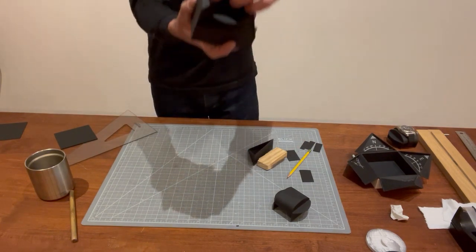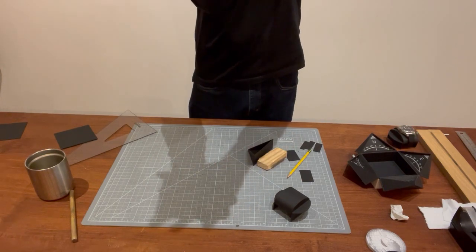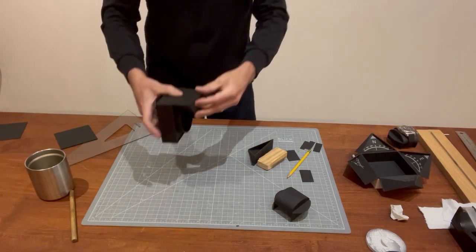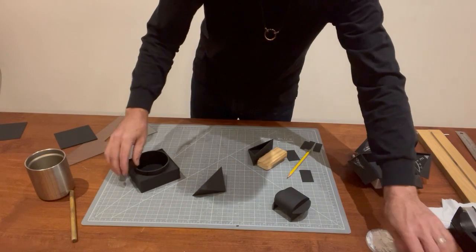So let's just take a look and see. Okay, that's sitting nice and square there. That's perfect, excellent. So let's just talk about hinging.